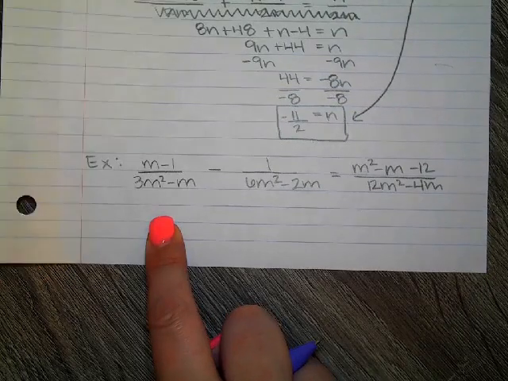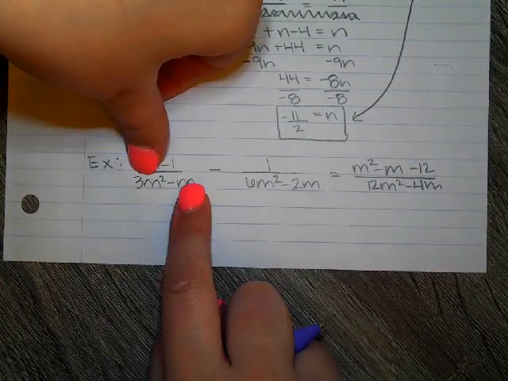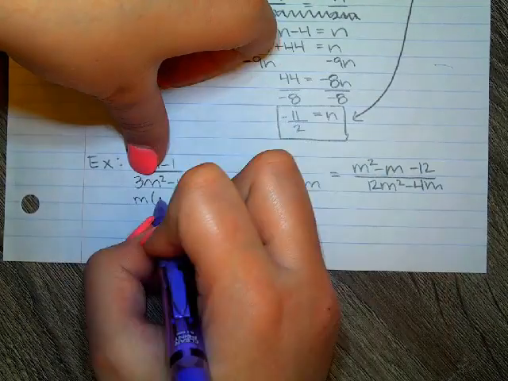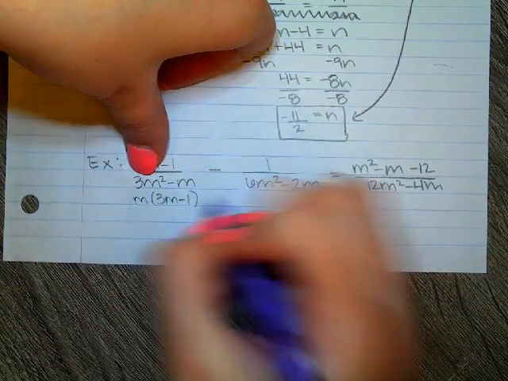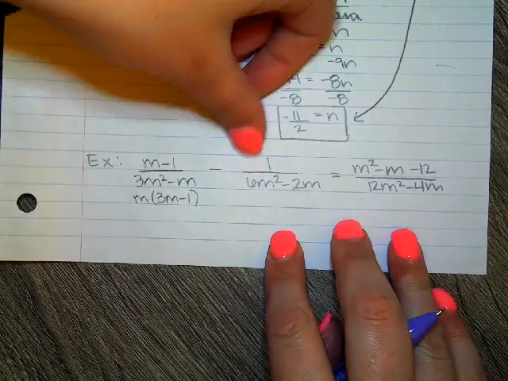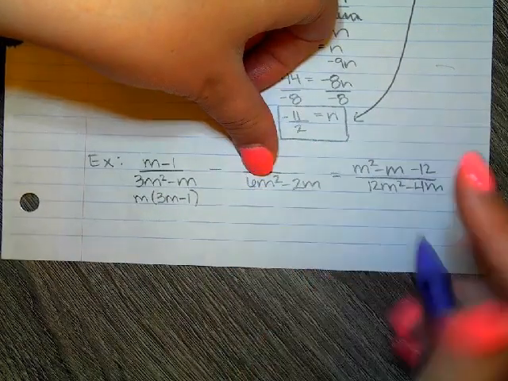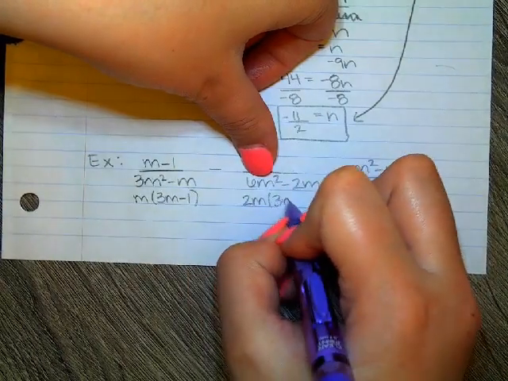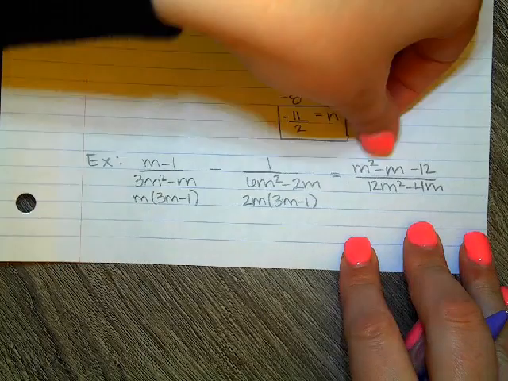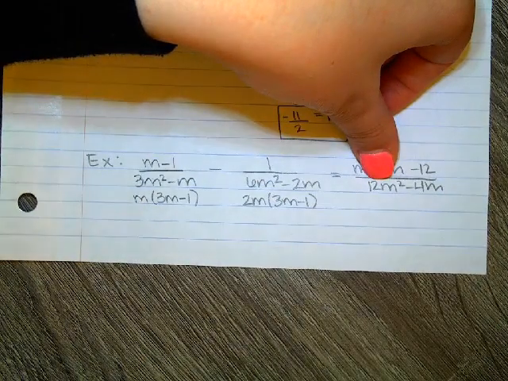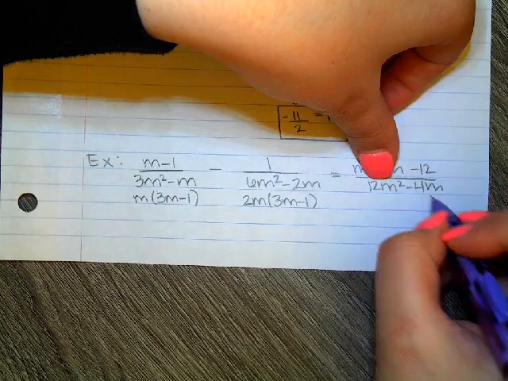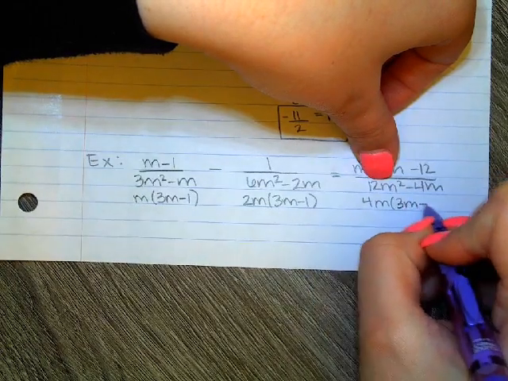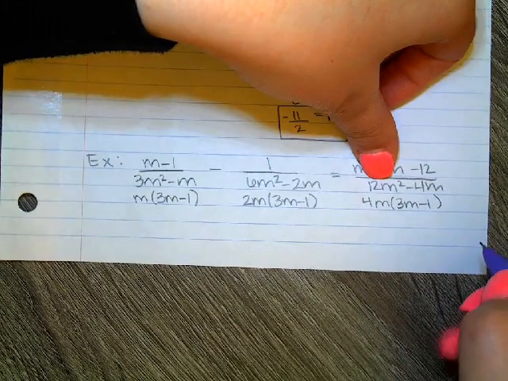So between 3m squared and m, the GCF is m. And then when I factor that m out, I get 3m minus 1. That's probably what's in common. Okay, between these two, I have a 2 in common and an m, and then a 3m minus 1. Yep, that's what we're getting. And then over here, between the 12 and the 4, I've got a 4 in common and an m, and then a 3m minus 1. Yep, called it.